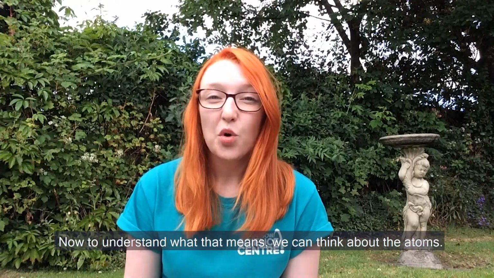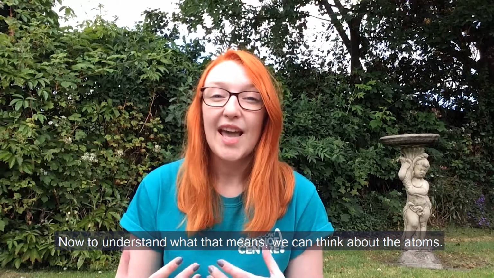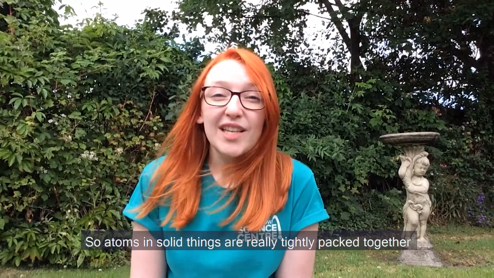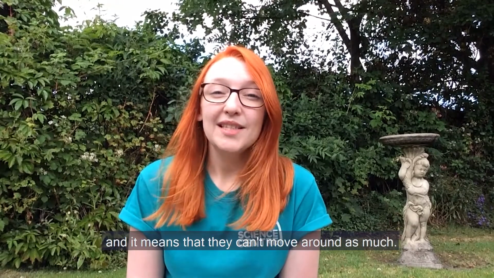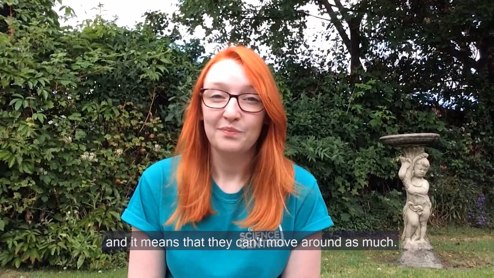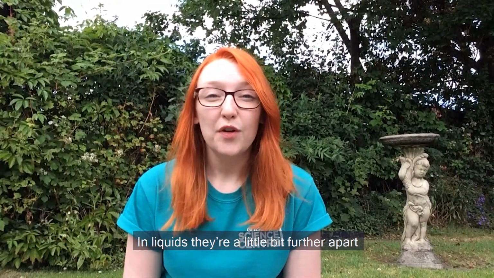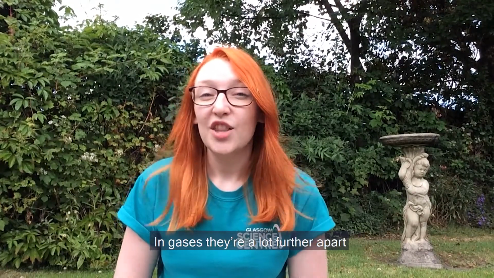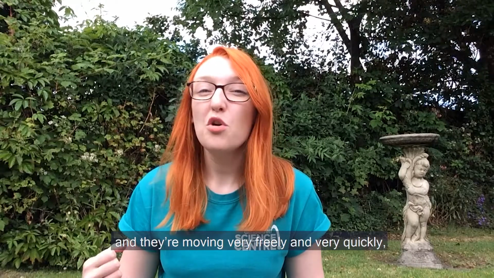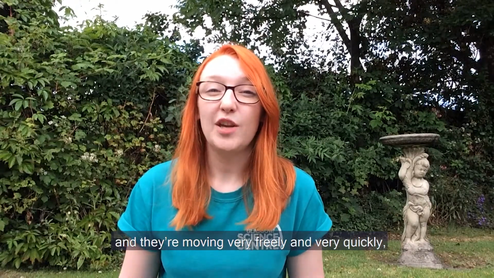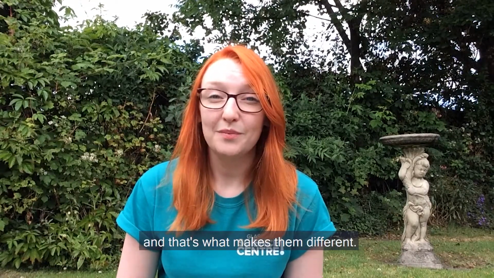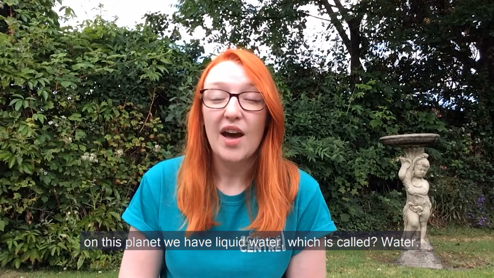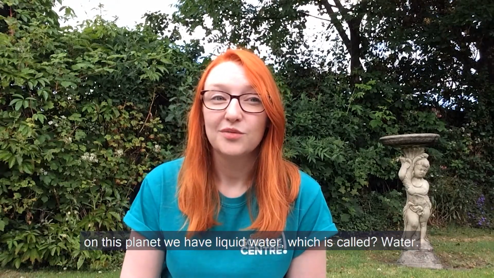Now, to understand what that means, we can think about the atoms. So atoms in solid things are really tightly packed together, and it means that they can't move around as much. In liquids, they're a little bit further apart and they have a little bit of movement. In gases, they're a lot further apart and they're moving very freely and very quickly, and that's what makes them different.